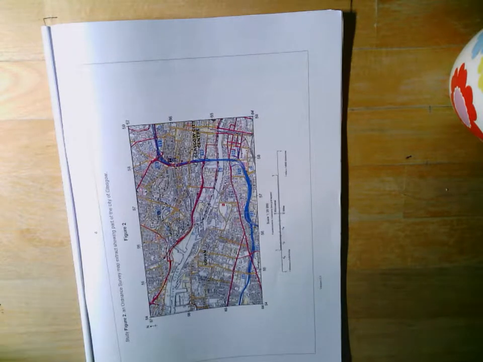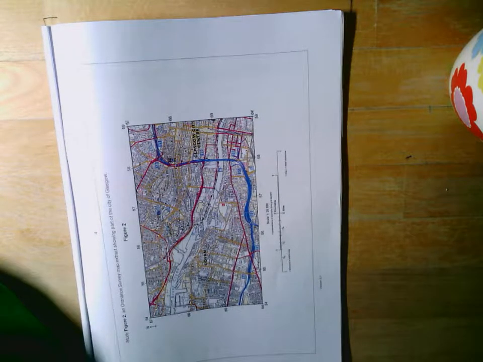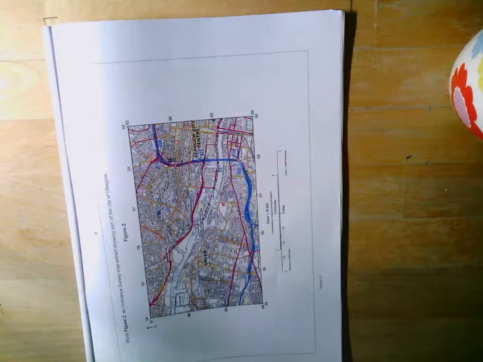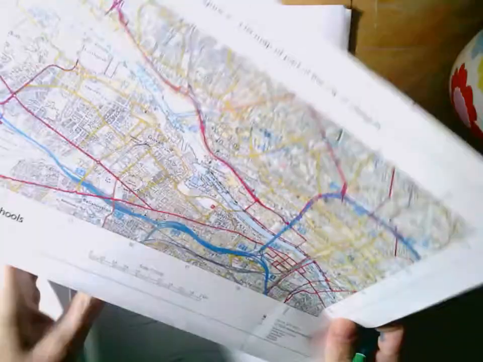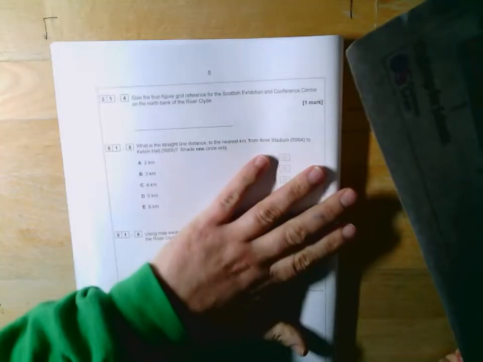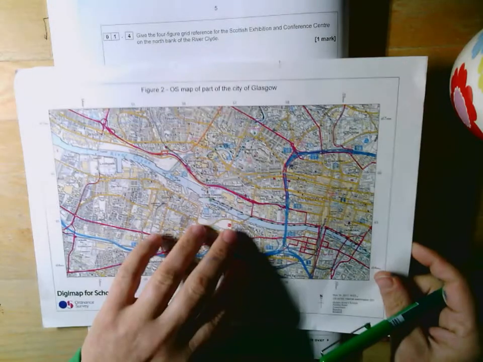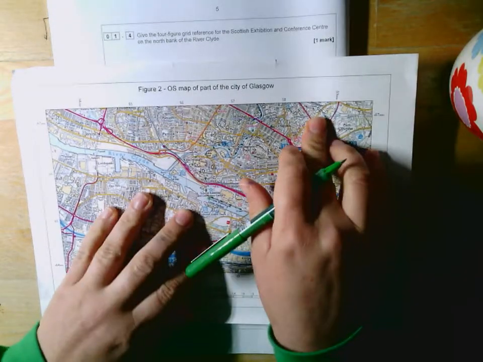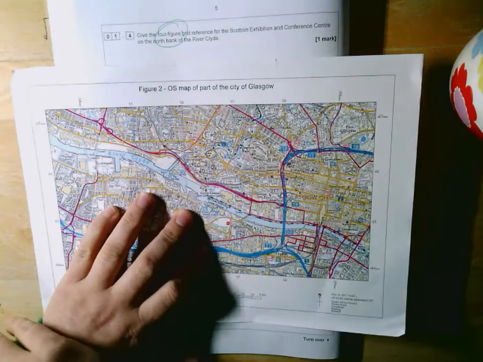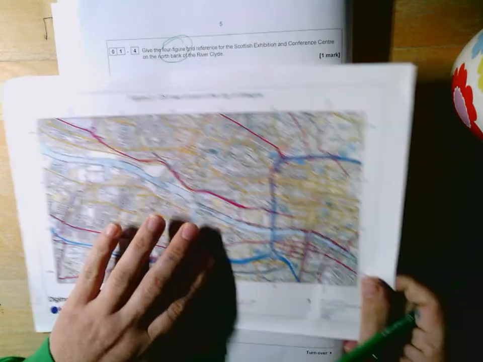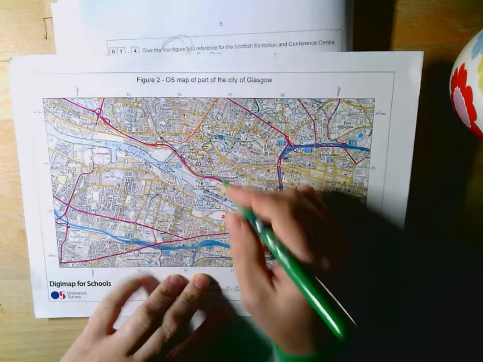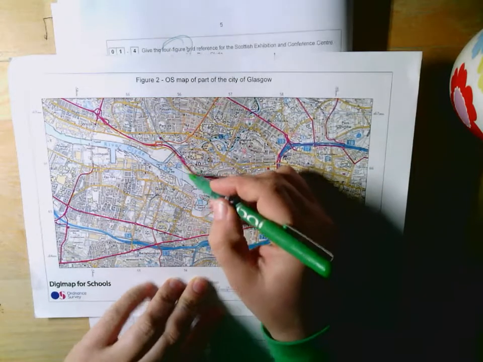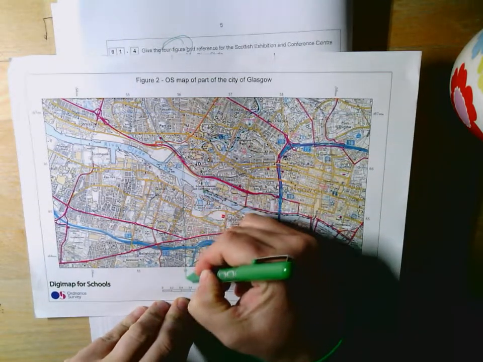Right, the next question was the question about Glasgow. So for that one you had an extra map insert. In the real exam the map would be clear enough to read. So we've got to give a 4-figure grid reference for the Scottish Exhibition and Conference Centre on the north bank of the Clyde. So it says 4, so make sure you do 4 and not 6. Look for the Clyde, the north bank is obviously that side, and we can see it's there. So the square that this is in is this one.